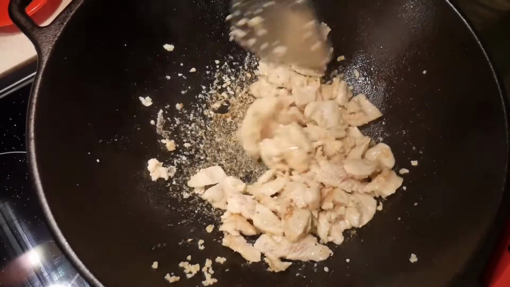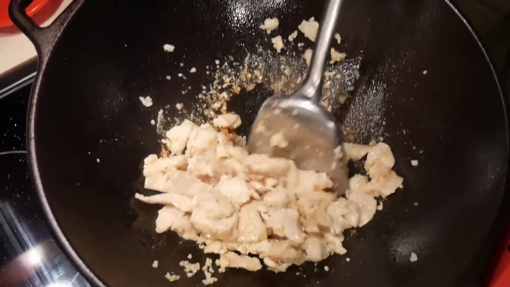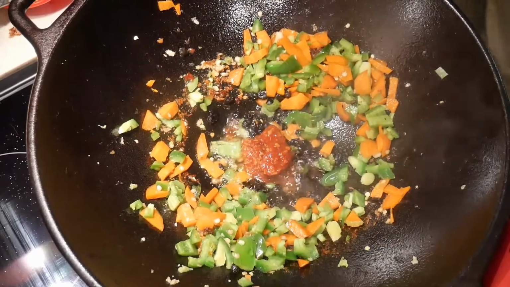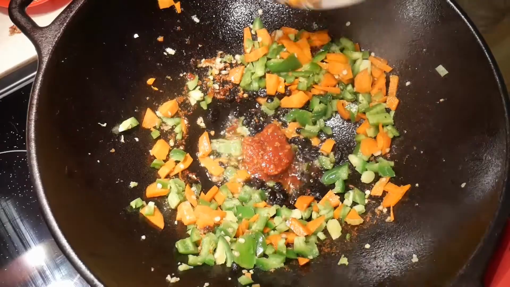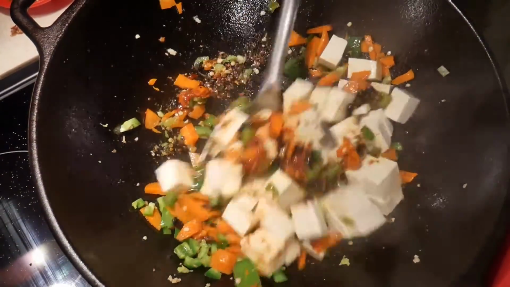One of the most frequent questions asked in my cooking class as well as on my YouTube channel is whether I should get a round bottom wok. And what are the advantages and disadvantages of a round bottom wok in comparison to a flat bottom wok?